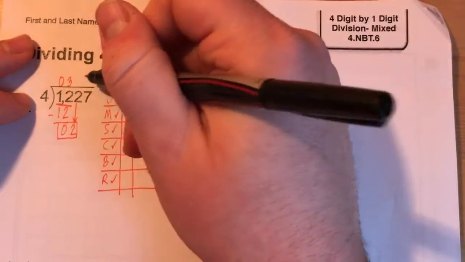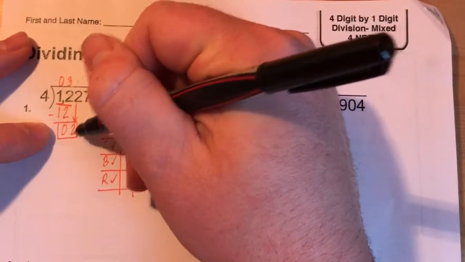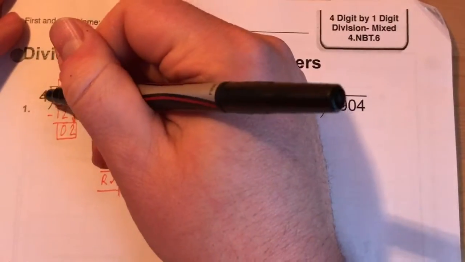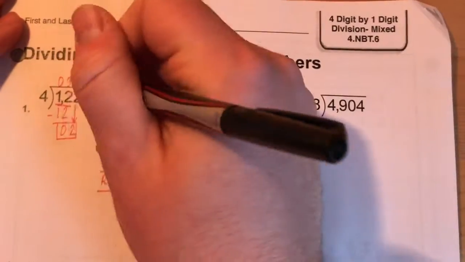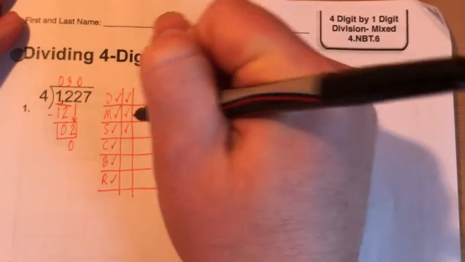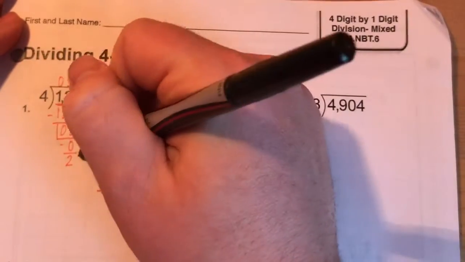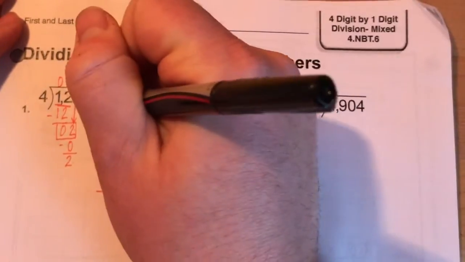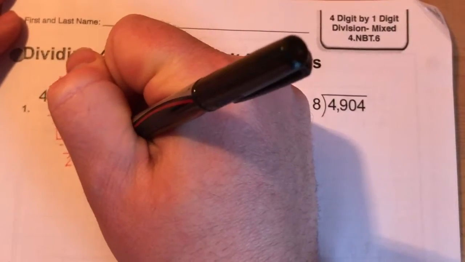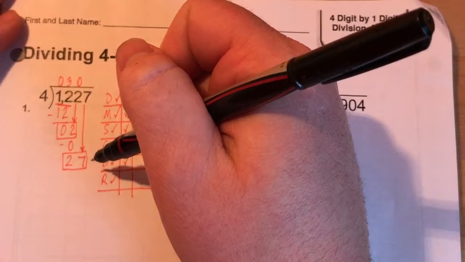All right, so determine 4 times what gets me close to 2 now without going over. This up here is dead to us. We've already divided this up. This is what's left on the tray right now, 2 tens. So after determining 4 times what gets me close to 2, I know that is nothing. And then multiply: 4 times 0 is 0. And subtract: 2 minus 0 is 2. Check, is the king happy? Yes, the 2 is less than the 4. We're going to bring down the remaining amount that we need to divide up and box. So now what's on the tray is 27 left to divide up.